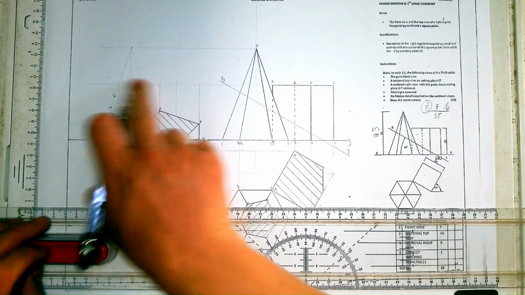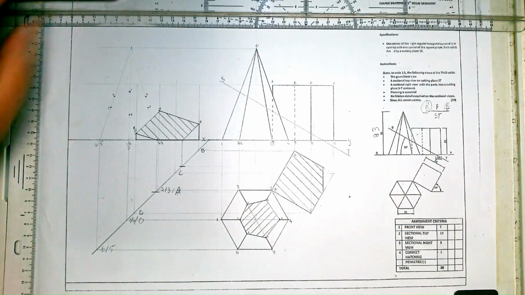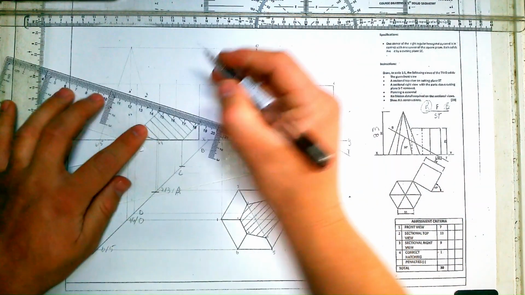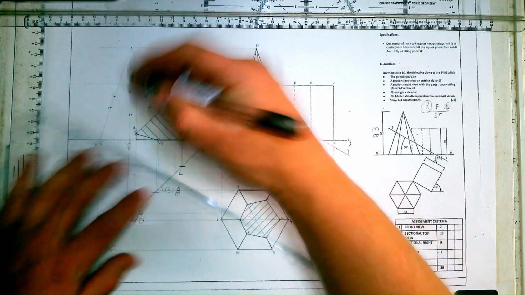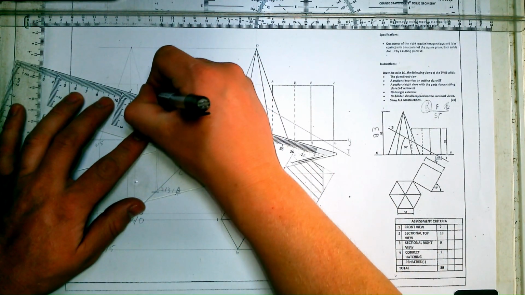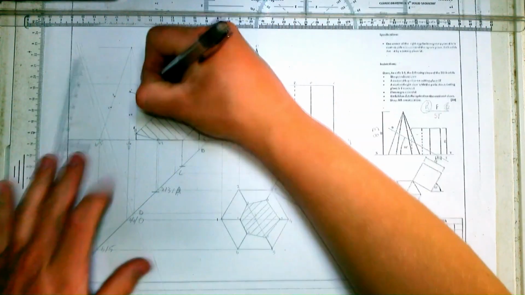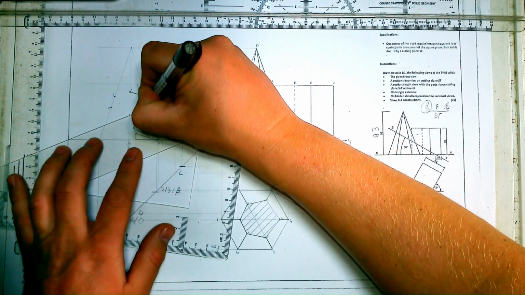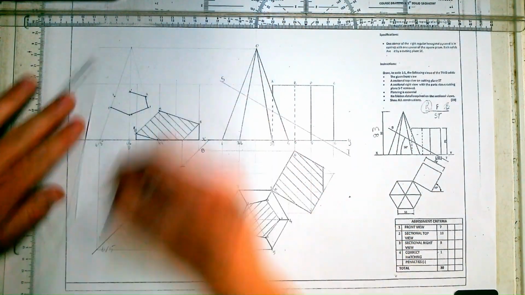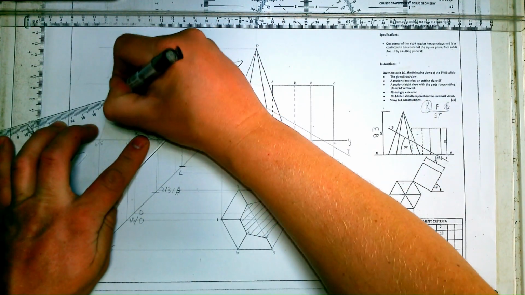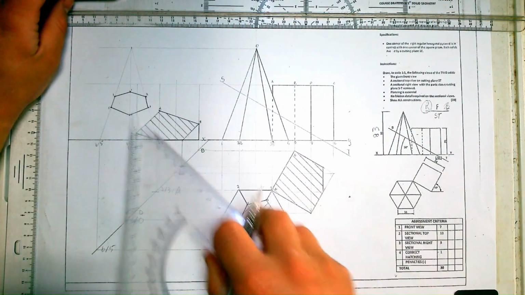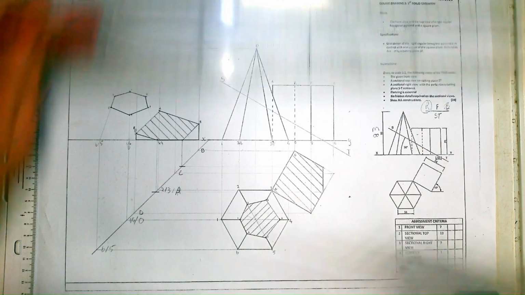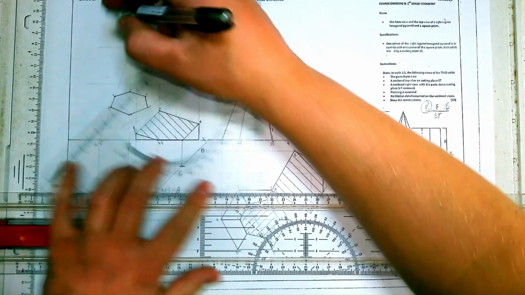Okay, so again, I have all the crosses needed. So then I'm going to draw it in dark solid lines from cross 1 to cross 2, cross 2 to cross 3, and so on. Okay, knowing that that's a cut, I'm going to hatch it the same as I did in the top view.